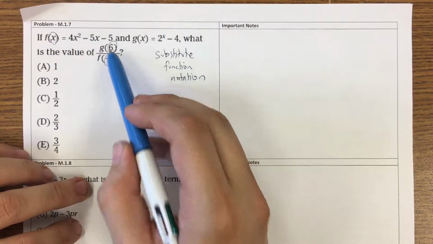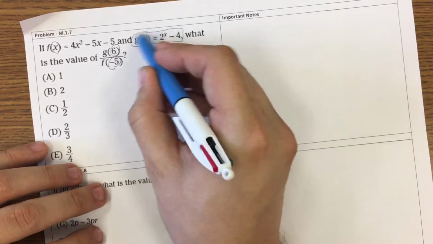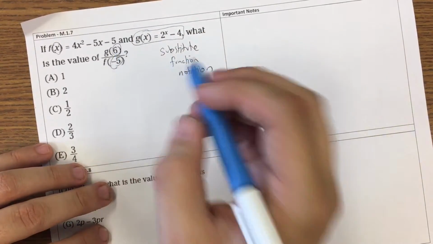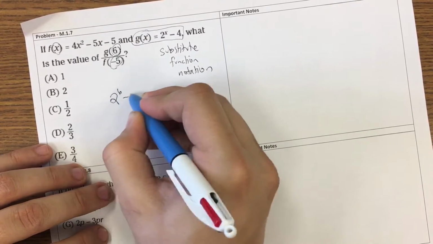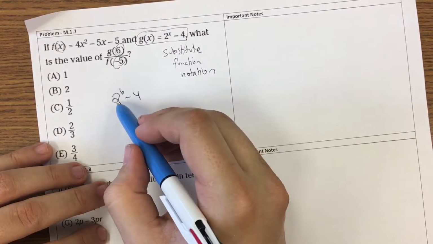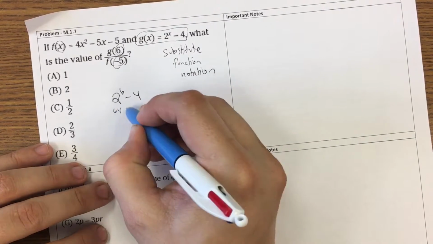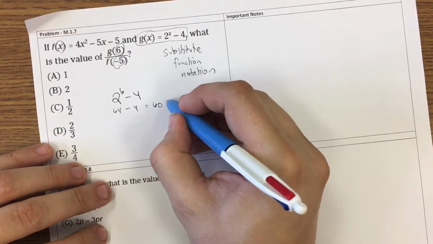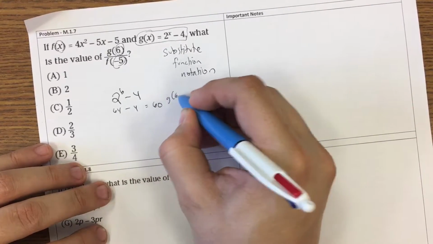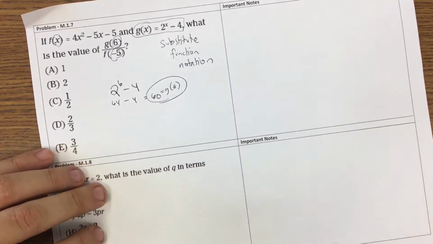So let's start with the top, g of 6, which means I'm going to start looking at this function over here, g of x. And so I'm going to plug in that 6, and I'm going to see 2 to the 6th minus 4. When I simplify this, this becomes 64. So this becomes 64 minus 4, which is equal to 60. So let's keep this in mind. G of 6 is 60. And I'm just going to leave this note here so I can come back to it later.